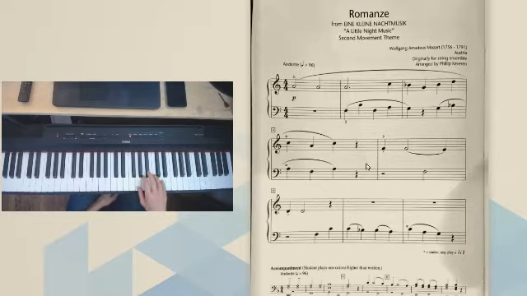Which finger's in charge of each one? Where's the C? Where's the D? Where's the B flat? Where's the G? Where's the A? All right, make sure you know who's in charge of what note. Now we're just going to call out the notes from the first phrase. 1, 2, 3, 4.